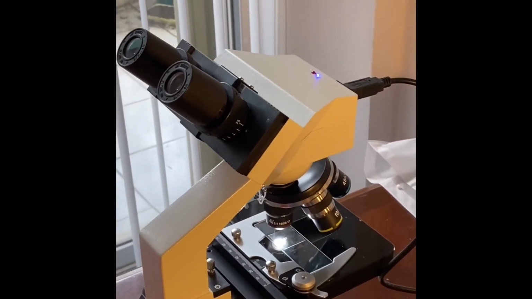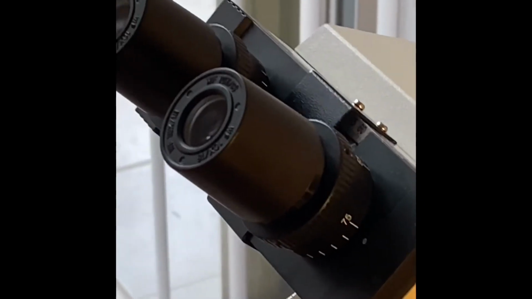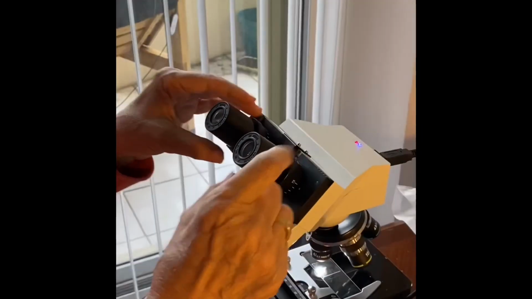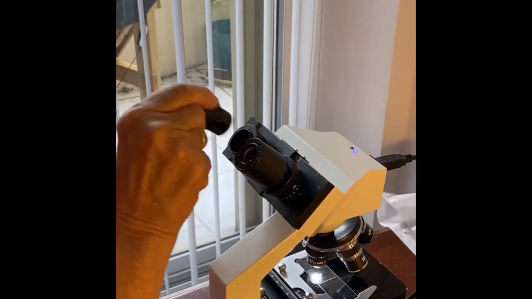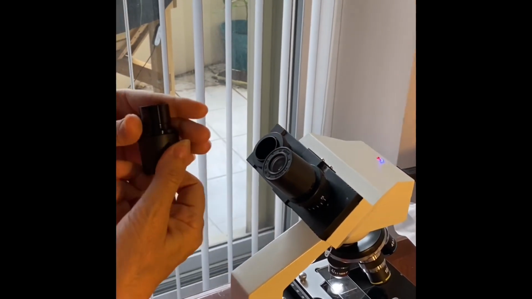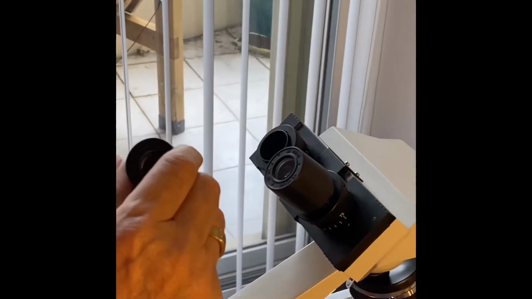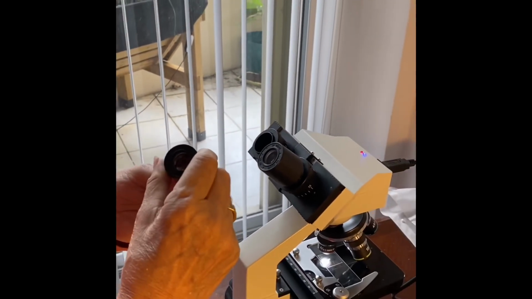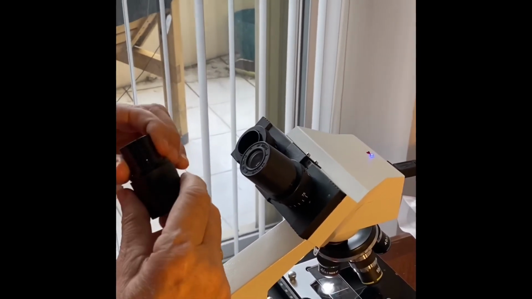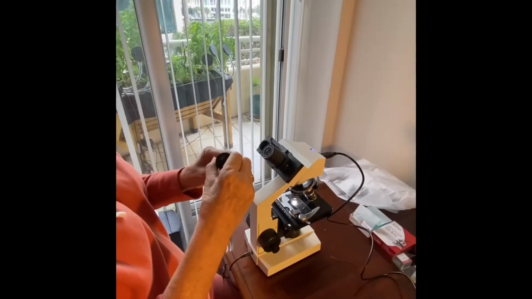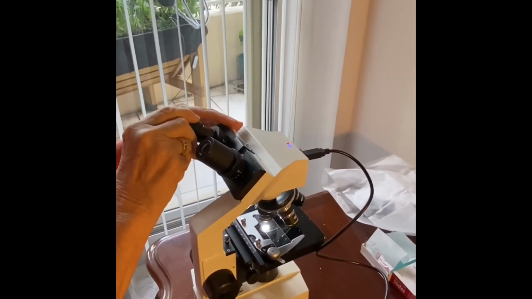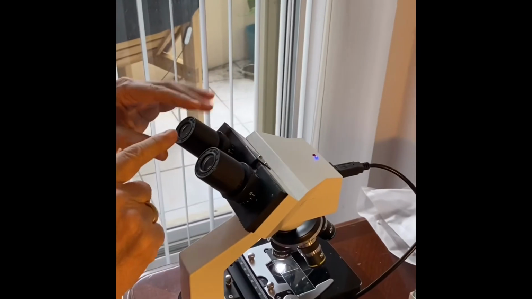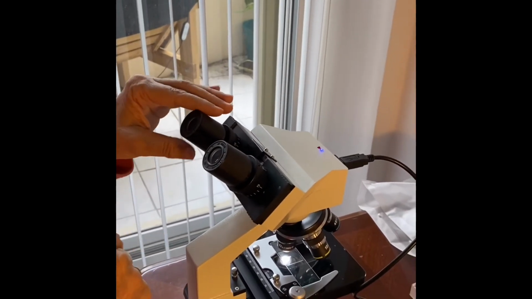Now let's look at the ocular lens. The ocular lens has a magnification. Remember that the microscope magnifies objects many times, and the amount of magnification depends on your ocular lens, which is 10x.